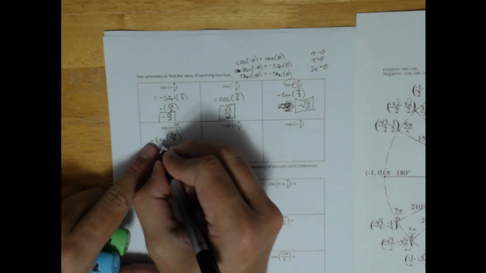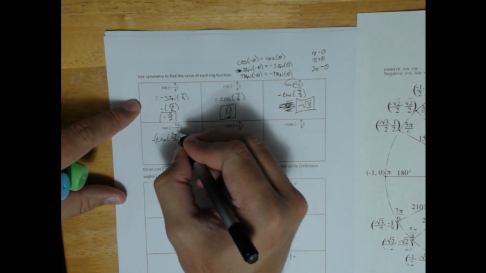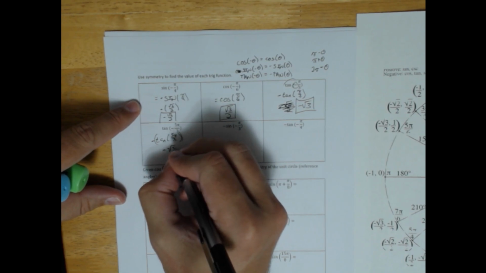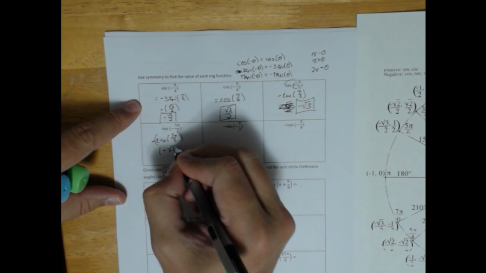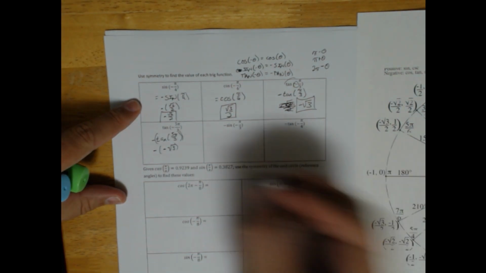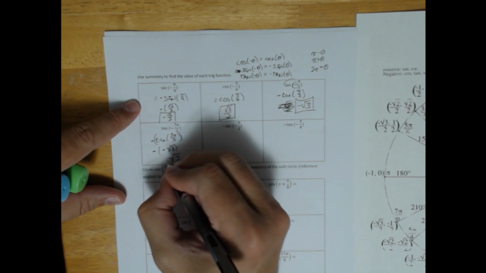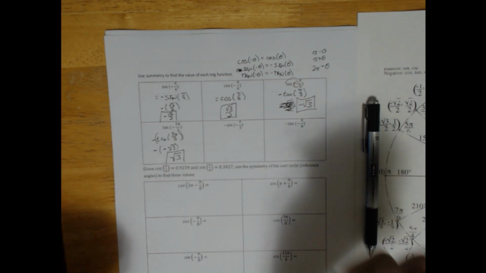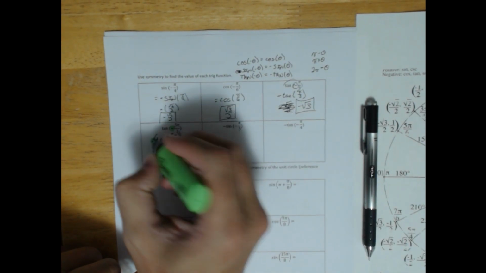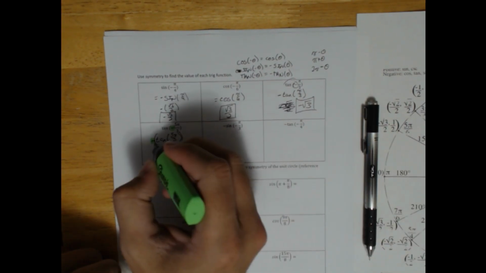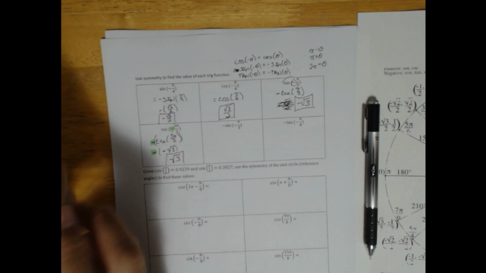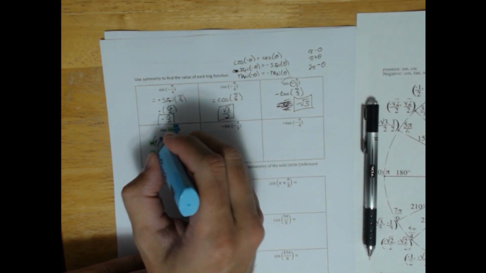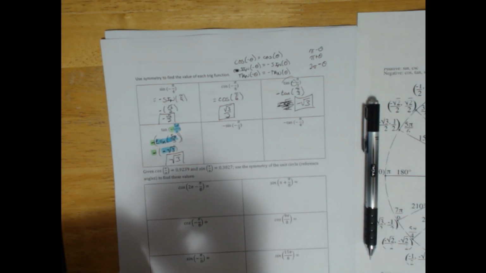So tangent, just look at this section right here. Tangent is negative root 3. And then we bring down the negative that we didn't use. And then those negatives cancel out, leaving just root 3. So that negative gets pulled out and then dropped down, while tangent of 5 pi over 3 gets turned into that right there.